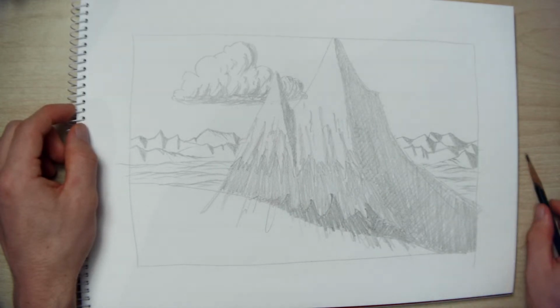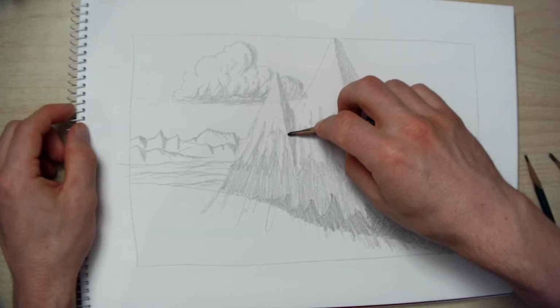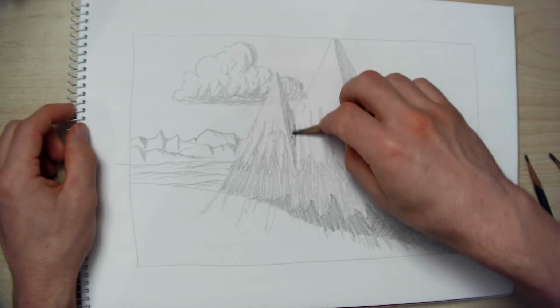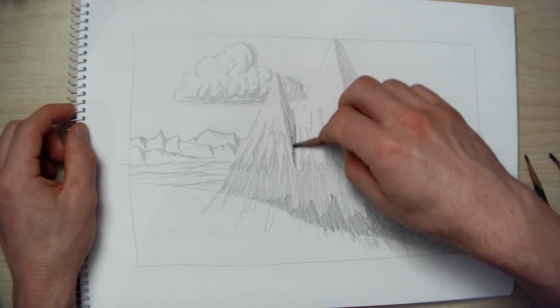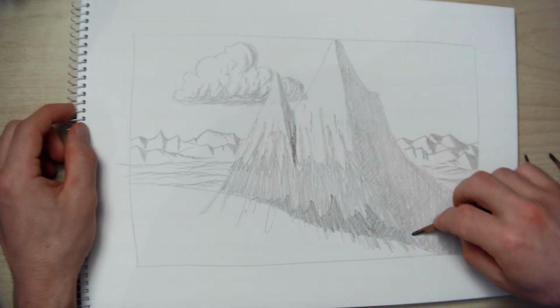Okay, now going into the shadow areas, I will take the 3B pencil and then just repeat what I just did.